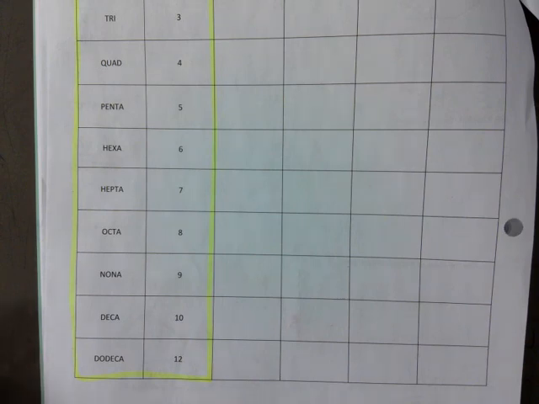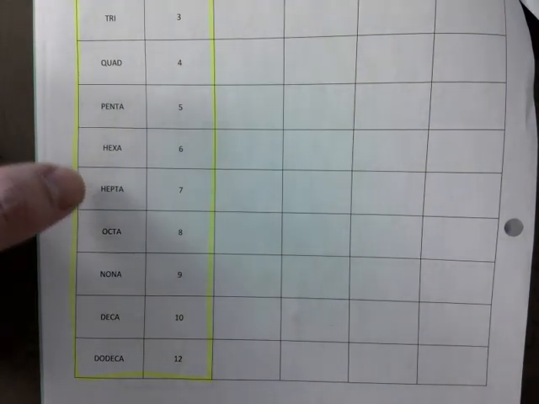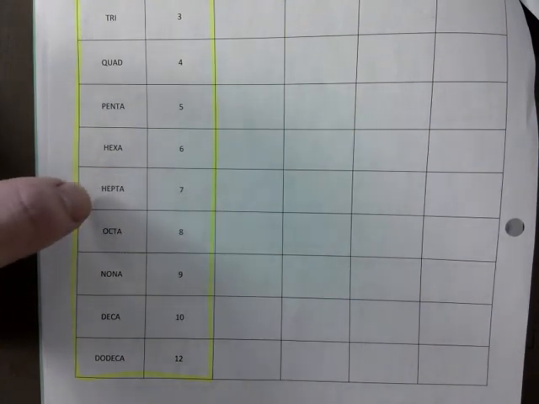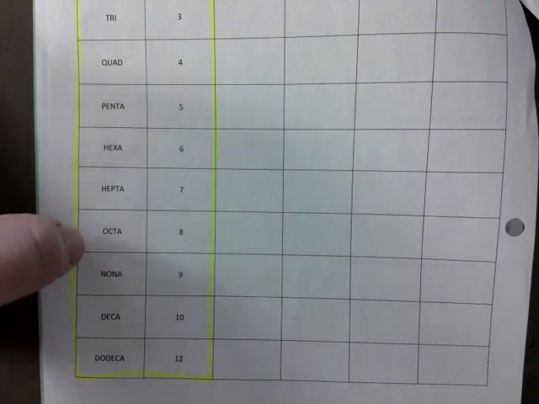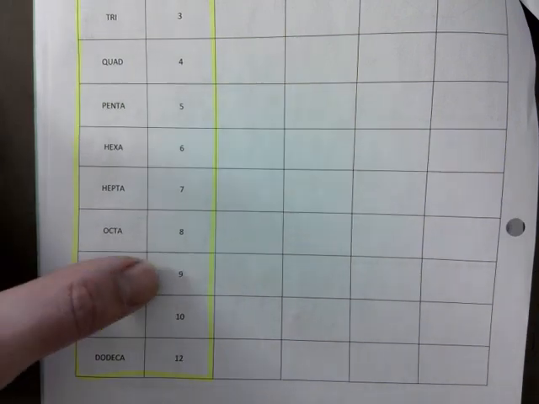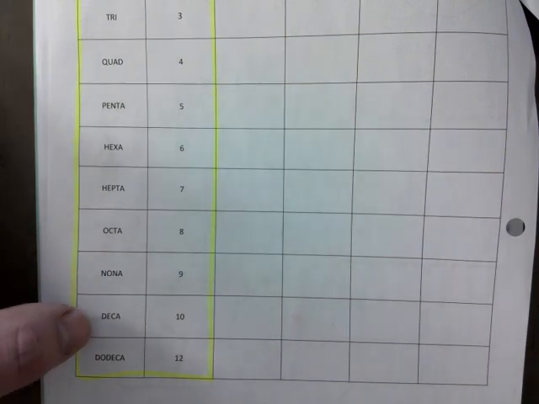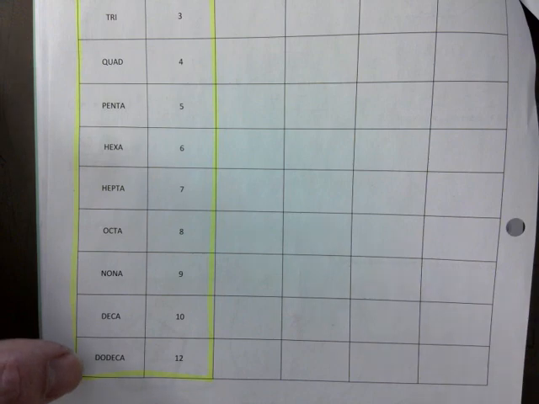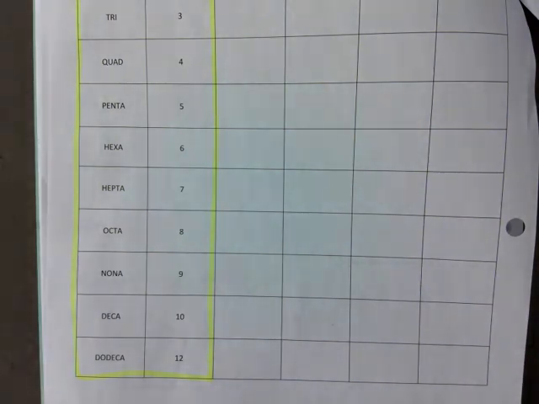All right. So prefixes, know them unless you're fairly confident that you know them. Like penta, hexa, you should know. Hepta, I'm not so sure if you know that one. Octa should be fairly simple as well. Nona is also, and deca, remember decade? Think of a decade, it's 10, things like that. And dodeca is a 12 side, just in case.